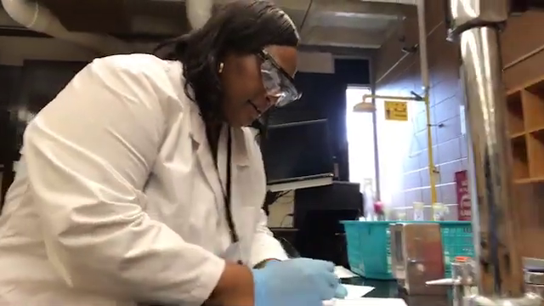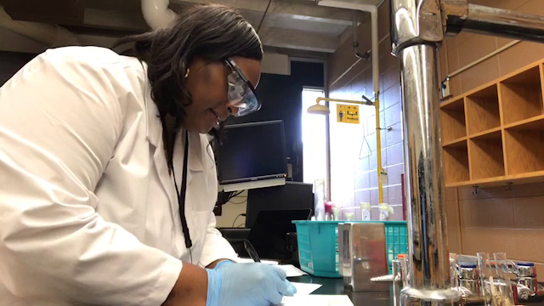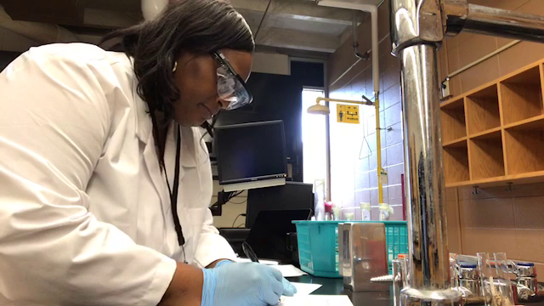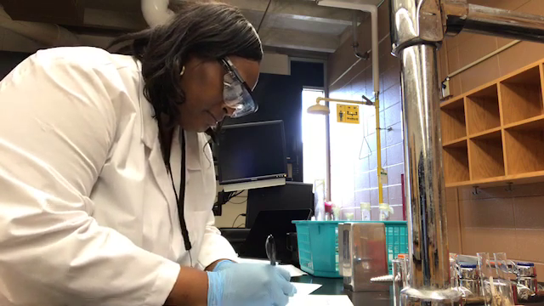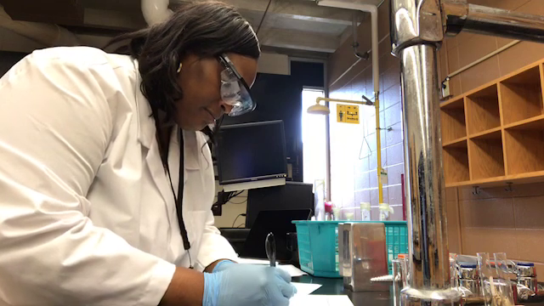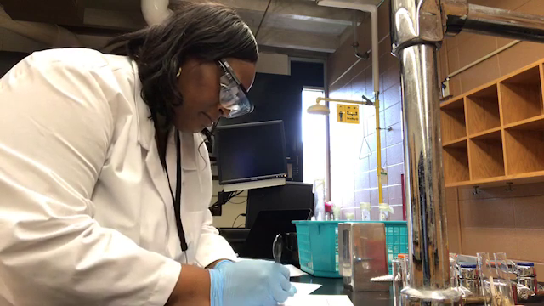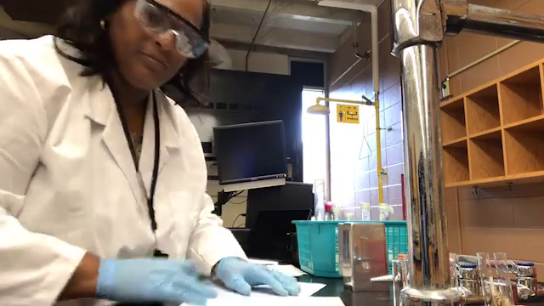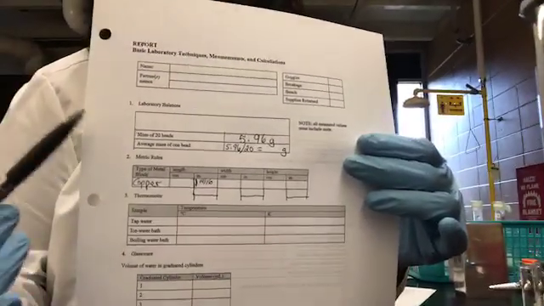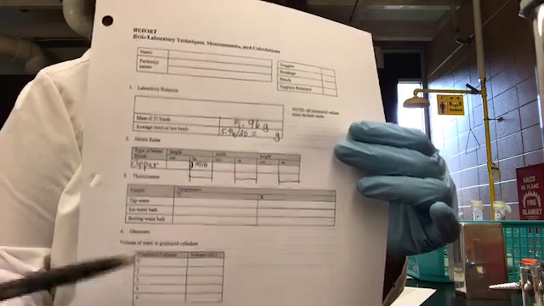1 and 14 over 16 inches. So therefore 1 and 14 over 16.